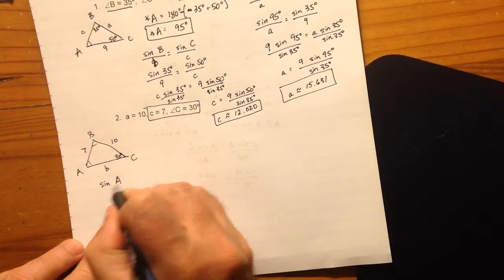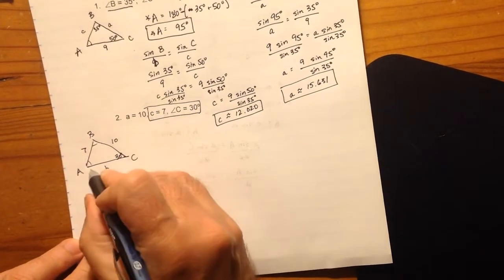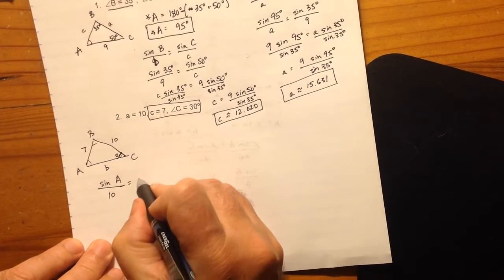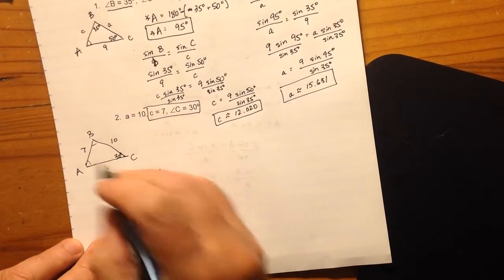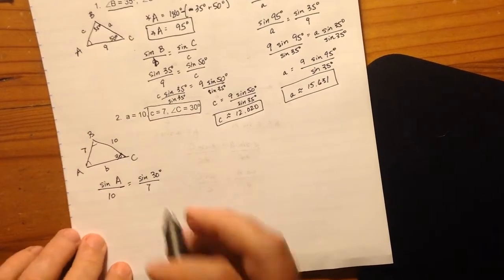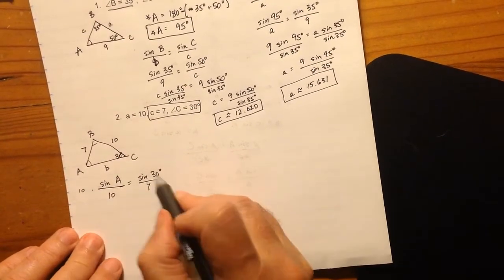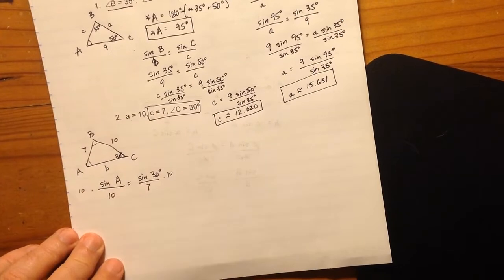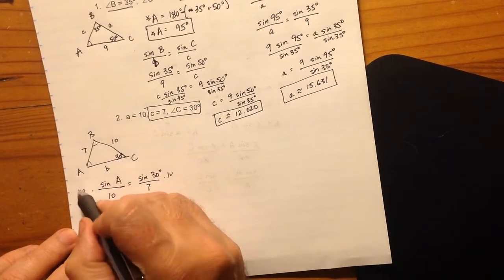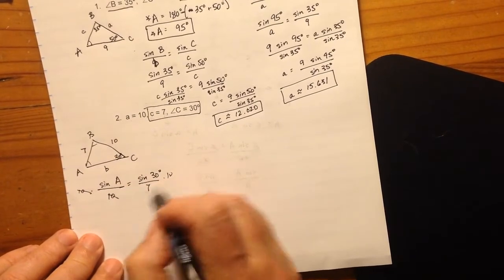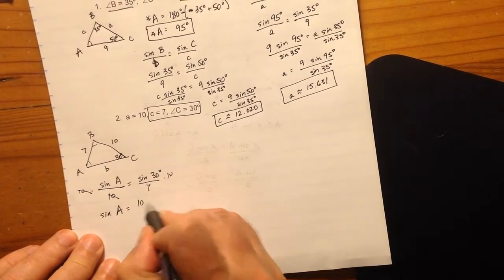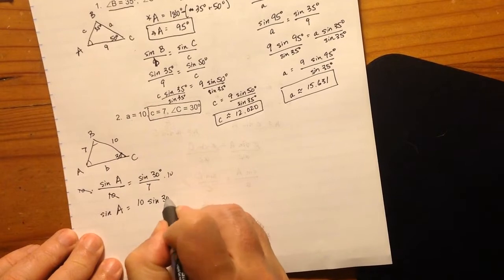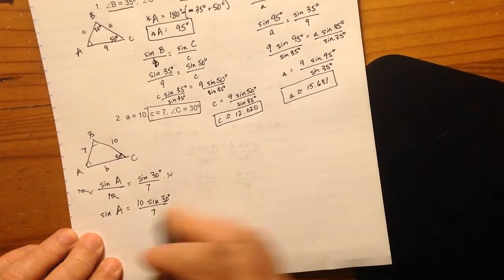Sine of A over 10, its opposite side, equals sine of 30 degrees over 7. So on this one, I'm just going to multiply both sides by 10. If you want to cross multiply and then divide, that'll work fine. But to get sine A by itself, if I multiply by 10, I get sine A is equal to 10 sine 30 degrees over 7.